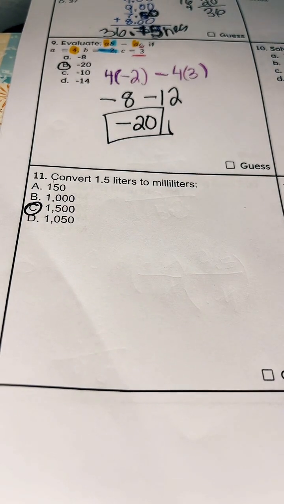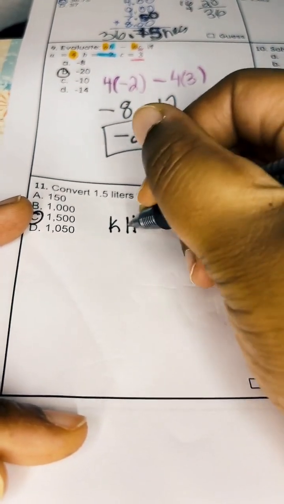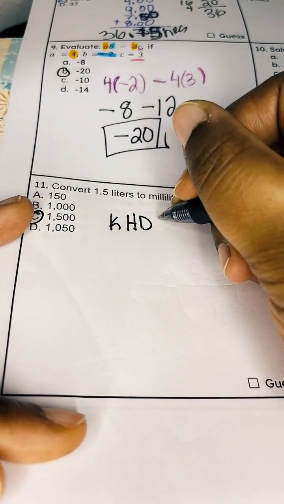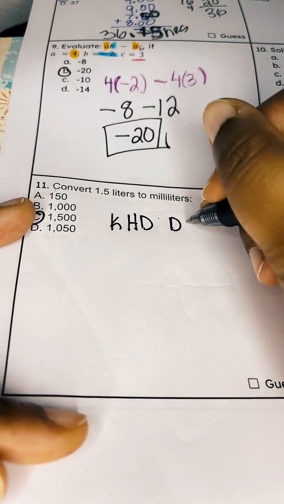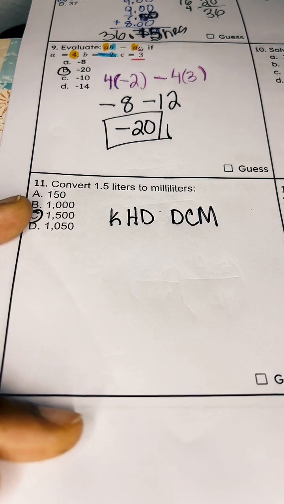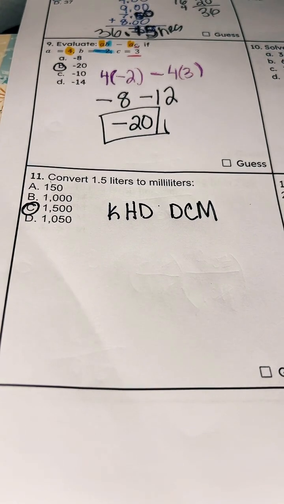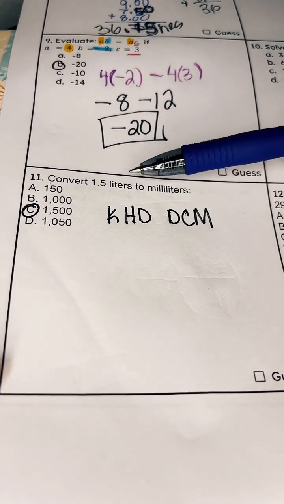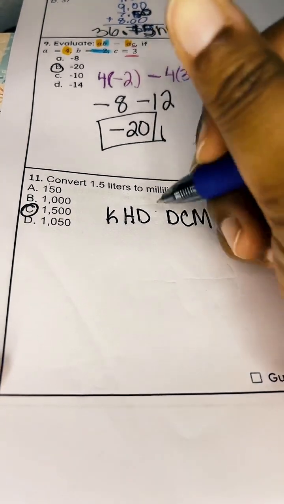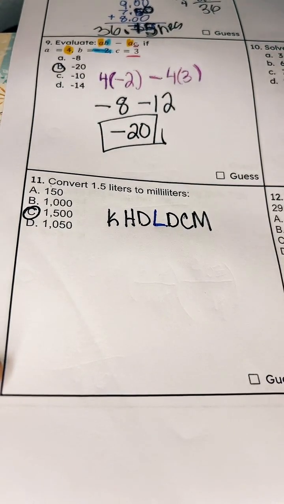Now, this is how I remember conversions, okay? And I'm going to tell you guys. King Henry died drinking chocolate milk. Now, this middle, see how I left the middle space right here? This middle space is for what unit you're working with. So since we have liters, I'm going to put a big L right here for liters.